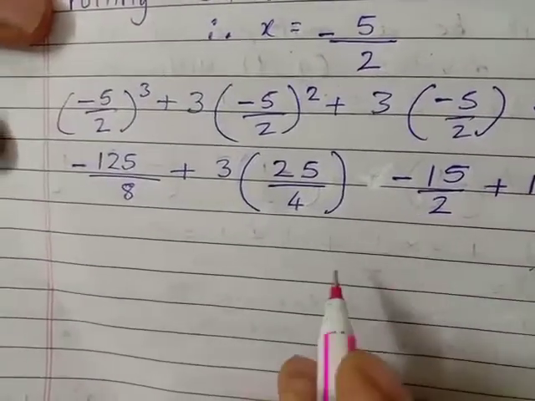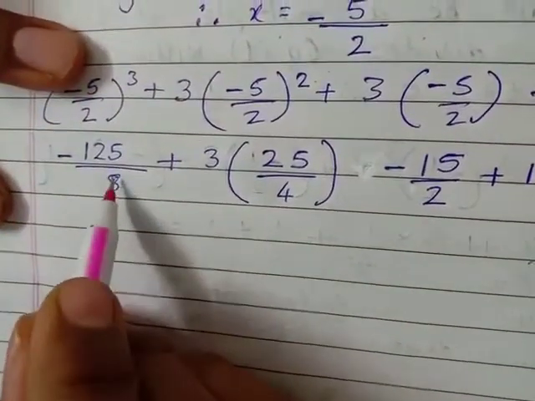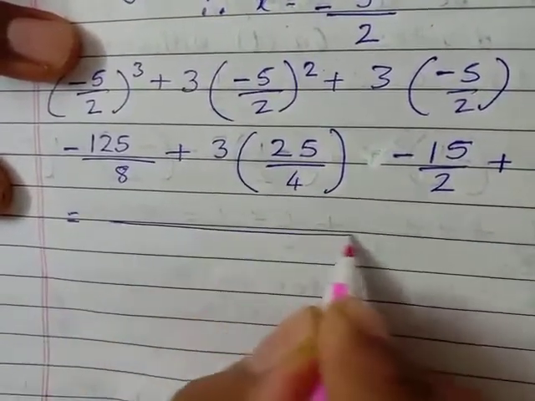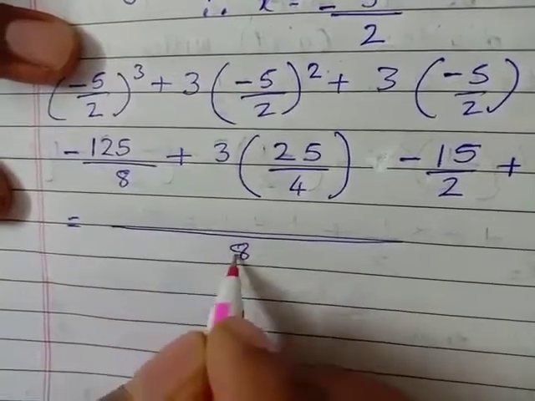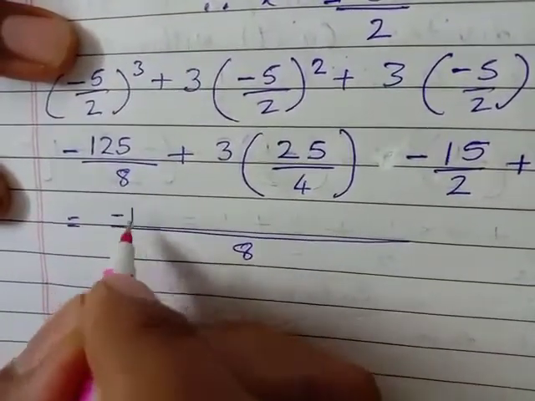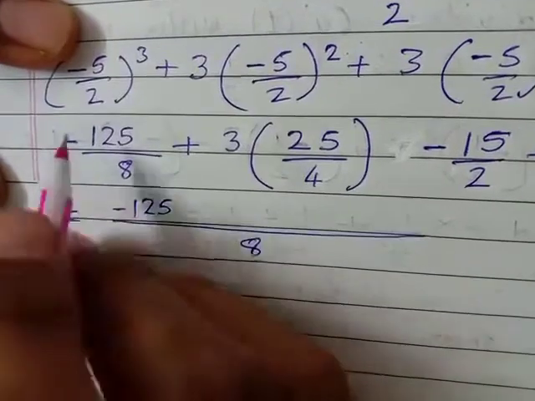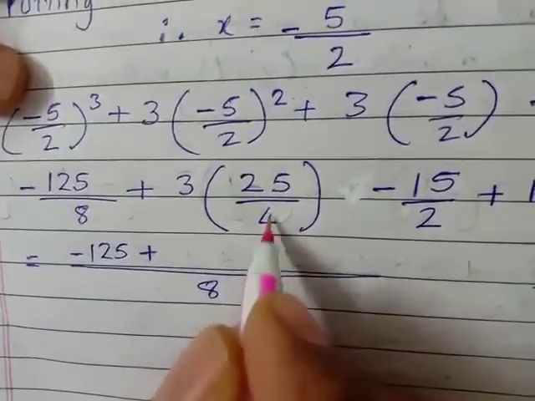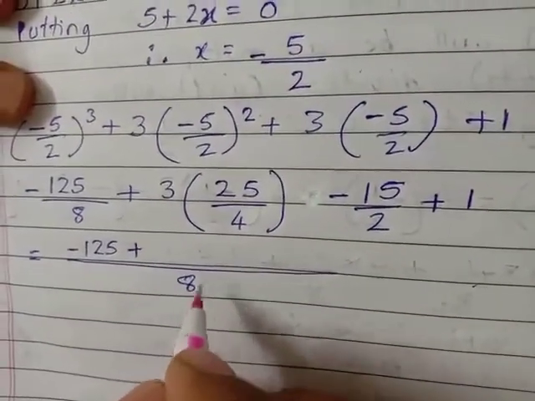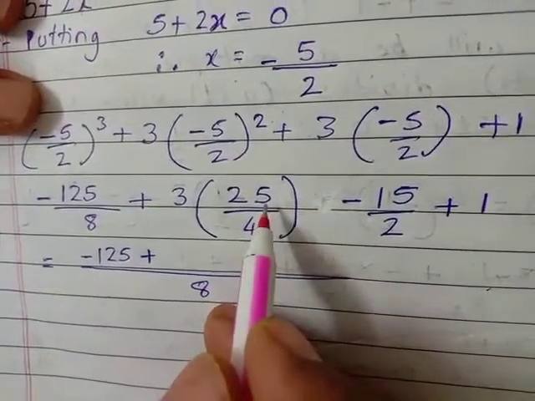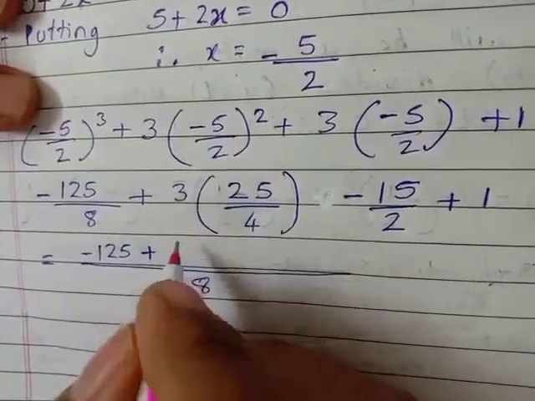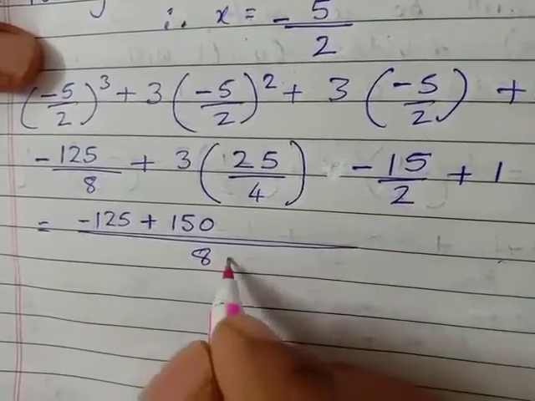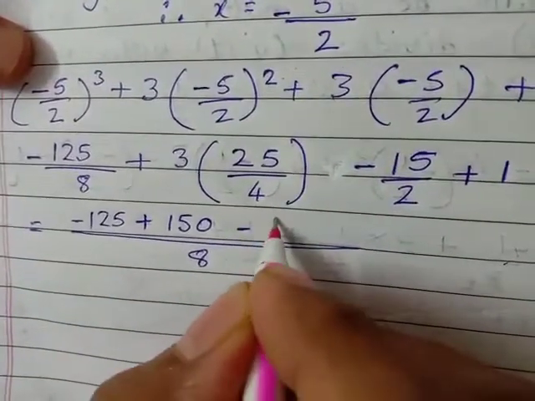Okay, now we will take the LCM. Okay, the greatest number is 8, so what will be the answer? The LCM is 8. 8 ones are 8, so 125 ones are 125 will remain same, and minus will remain same. Okay, now plus 4 2s are 8. Okay, 2 times you have to multiply. 25 2s are 50. 50 into 3 is 150. Okay, 2 4s are 8, so 15 4s are 60.